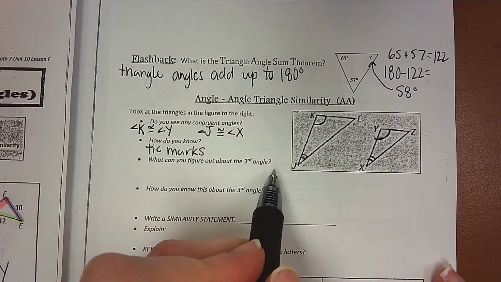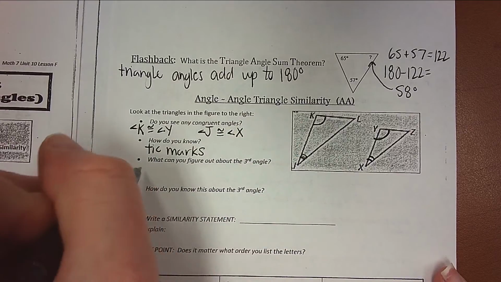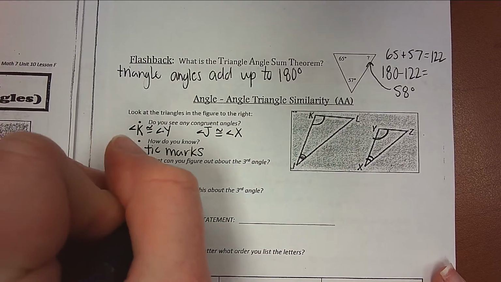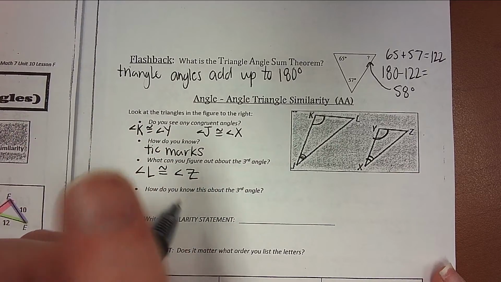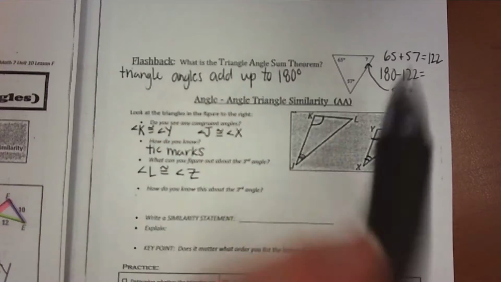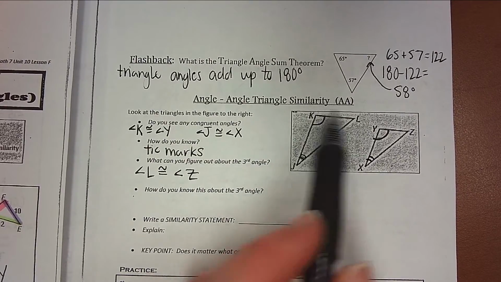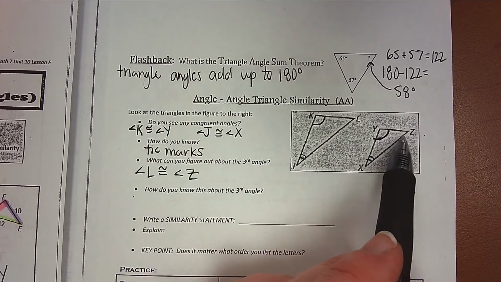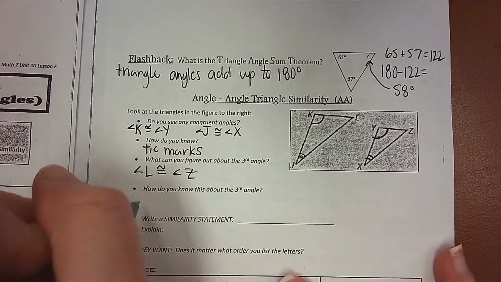And what can we figure out about the third? Well, we know now that L and Z are also congruent. Angle L is congruent to angle Z. And how do we know this? Well, we know this because of the triangle angle sum theorem. If this one is the same as this one, and this one is the same as this one, and they both have a sum of 180, when we solve for that last angle measure, we're going to find out that they're the same.